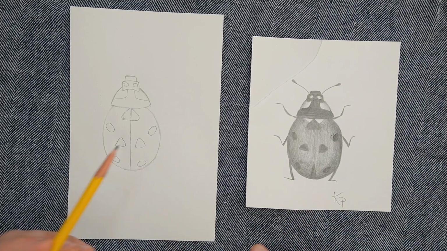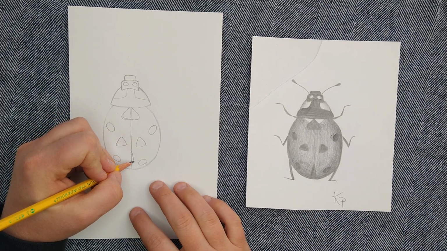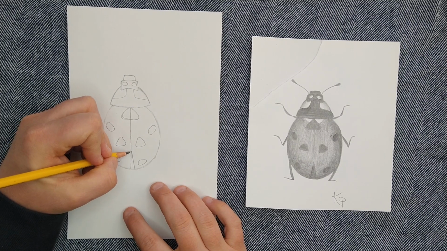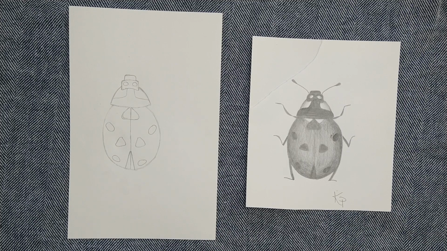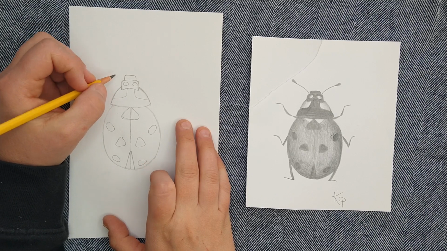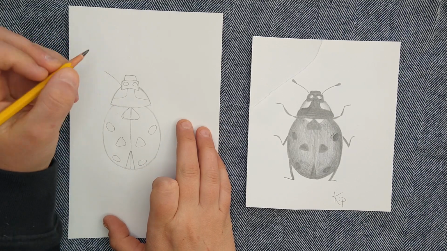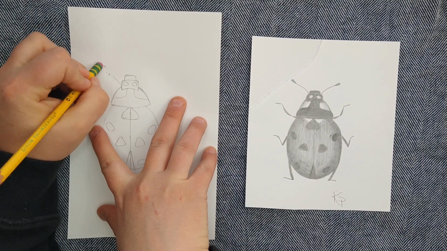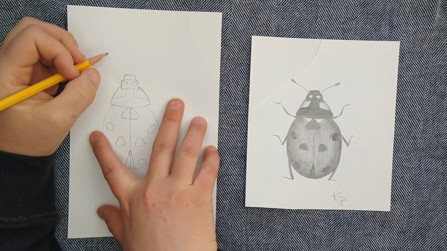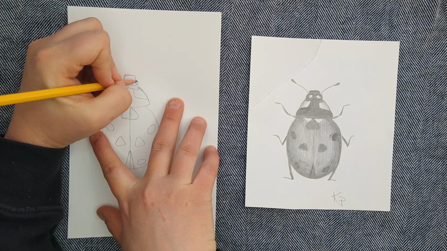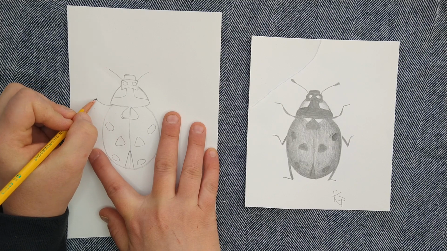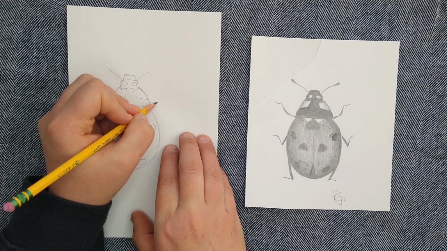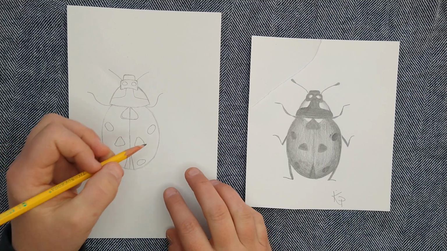Okay, so down here we are going to draw a line on this side, and then we're going to try to match it on the other. Okay, and this is going to eventually get shaded in black. Now we're just going to add in the basic lines of our legs and our antennae. So we've got one here, and actually they're sitting at the top here. 1, 2, and these are just the basic lines. We're not shading them in yet. And we're just trying to match them left and right.